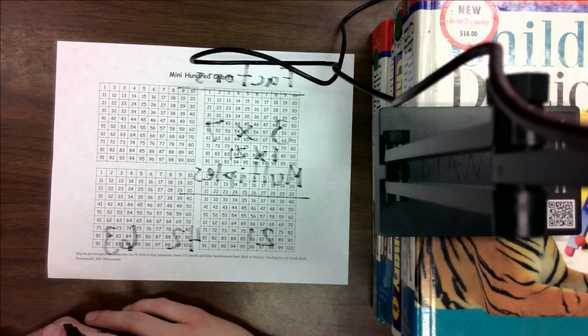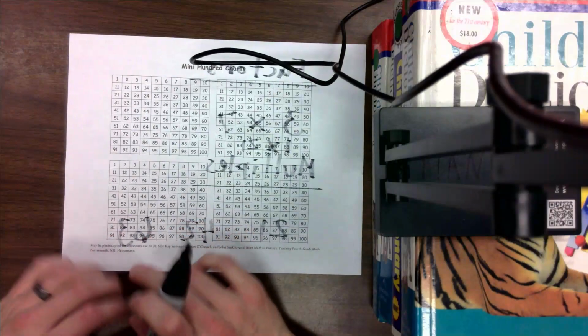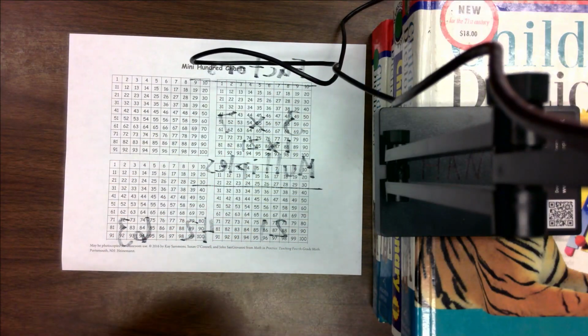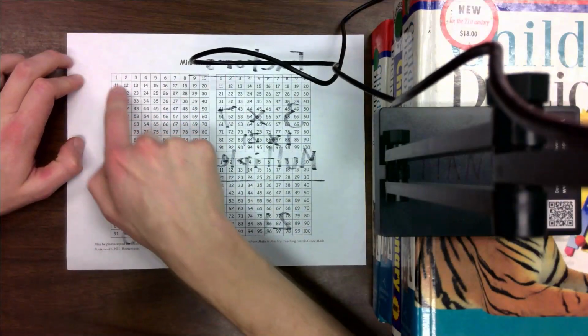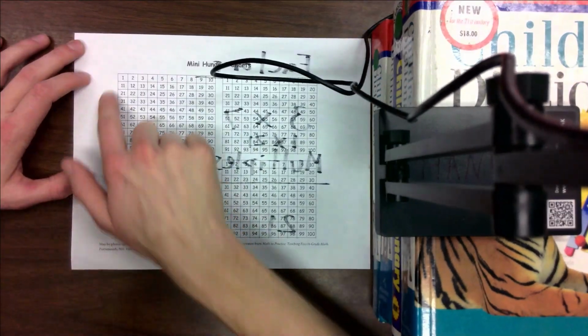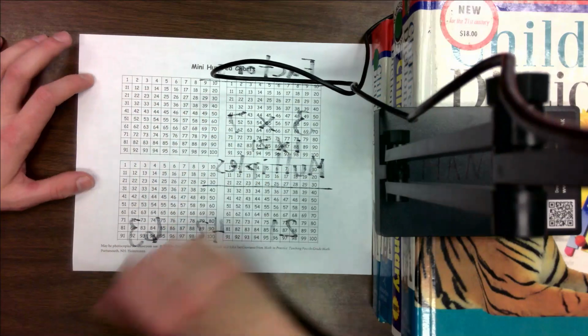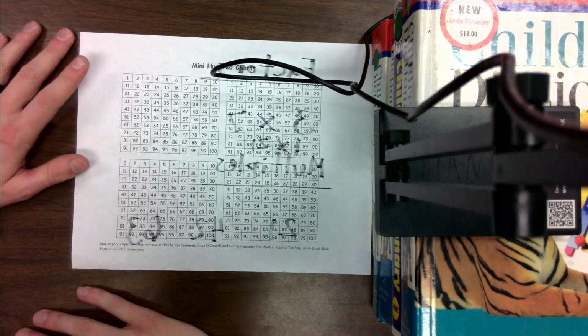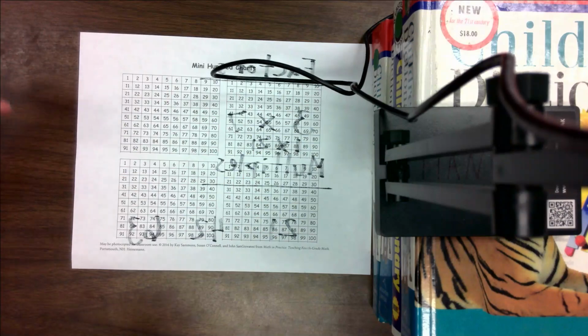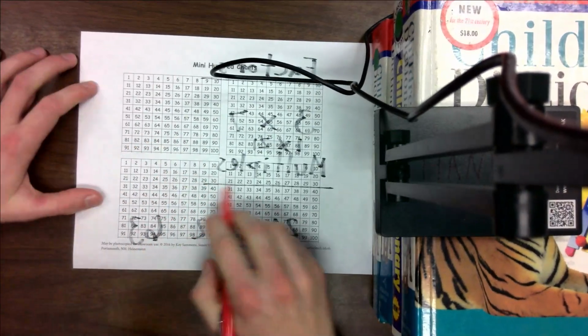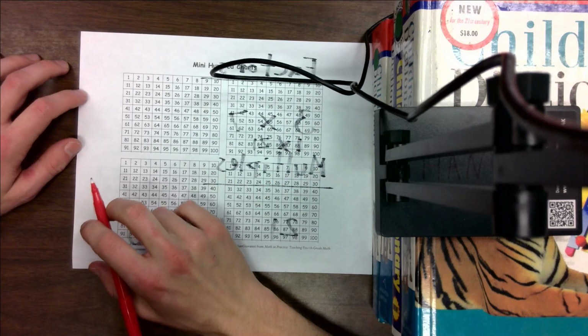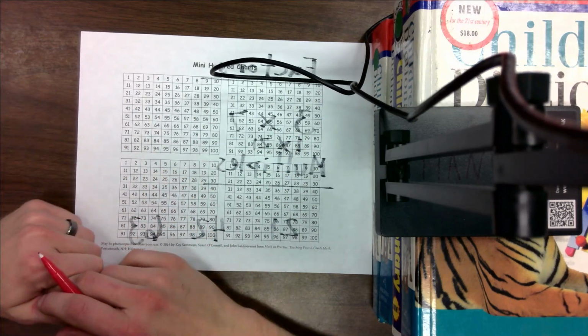And of course, you can see that through it. We had some hundreds charts that we worked with this week. It's just spread out. It's a square made of 1 through 100. And we used this to talk about our factors and multiples. For example, the day that we had this sheet, I said, please circle the factors of 8.